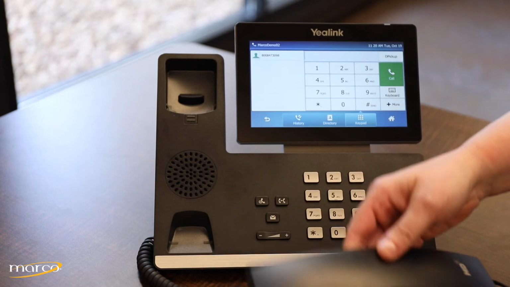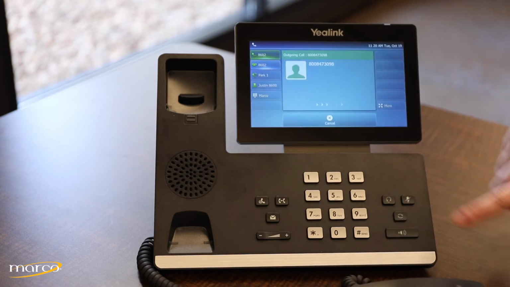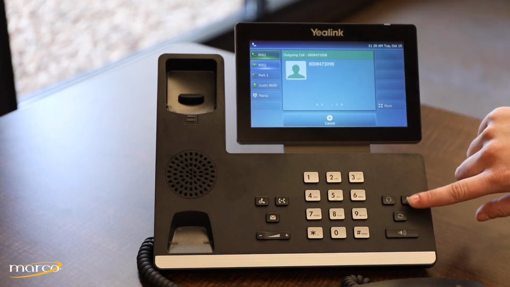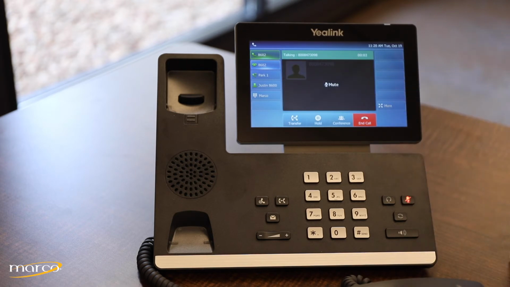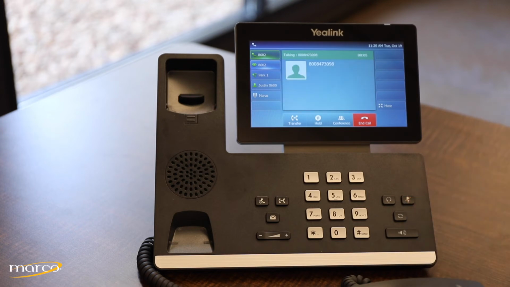To mute a call while on an active call, press the mute button. When the call is muted, the light will show red and you'll show mute on your screen. To unmute, press the mute button again and you're now back in your phone call.